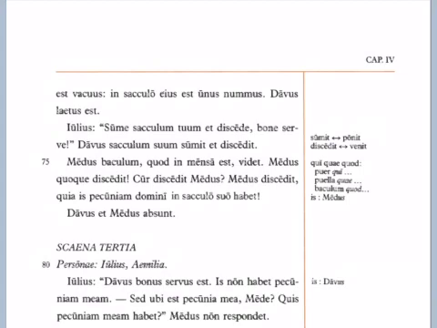Medus baculum, quod in mensa est, videt. Medus sees, videt, the staff which is on the table. Medus quoque discedit. Medus also leaves. Cur discedit Medus? Why is Medus leaving? Medus discedit. Medus is leaving. Quia is pecuniam domini in saculo suo habet. You might have guessed this already, because he has the master's money, pecuniam domini, in saculo suo, in his pouch.